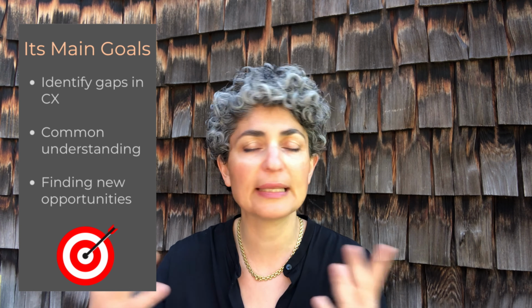Now, if you think about the goals of a customer journey map, it's fundamentally trying to figure out where you have gaps in your customer experience or the strategy that you may have for customer experience. In other words, it's trying to figure out where in the journey you are completely delighting the customer and where you may be disappointing them. So the second goal is to create a common understanding of the journey that a customer goes through.